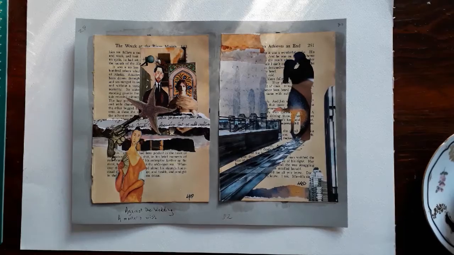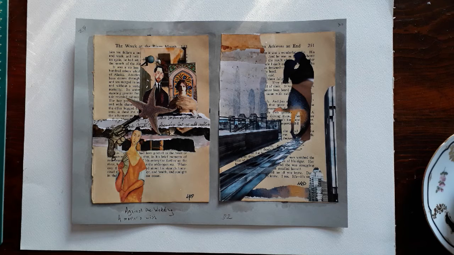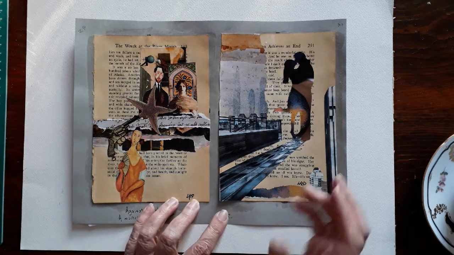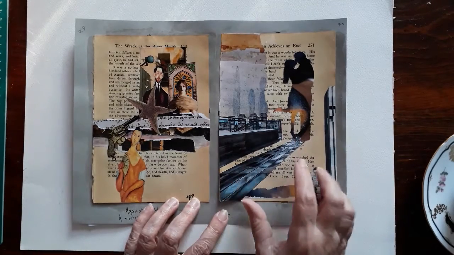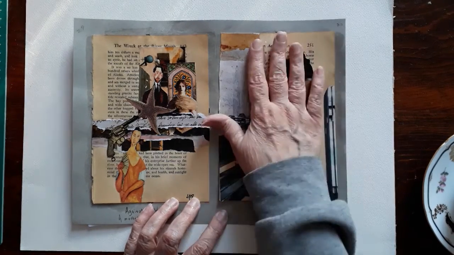Okay, today we're going to talk about parts of a collage and how you can make your collage more interesting. And one of the ways of making your collages more interesting, in my opinion, is by having some dimensionality to it. In other words, not such a flat surface.